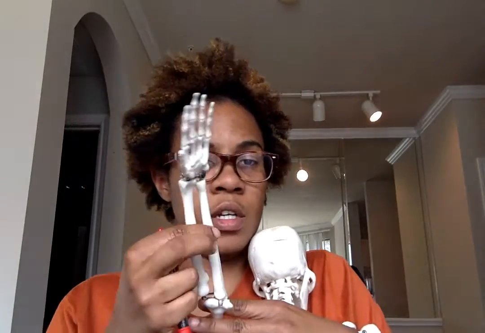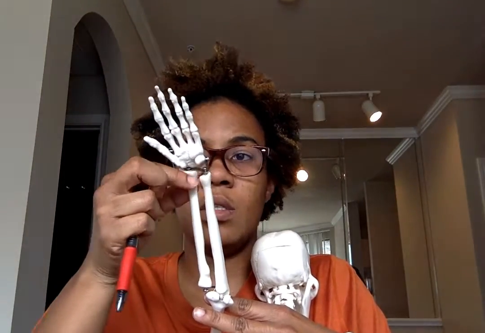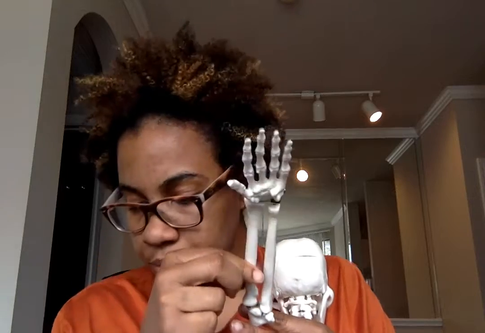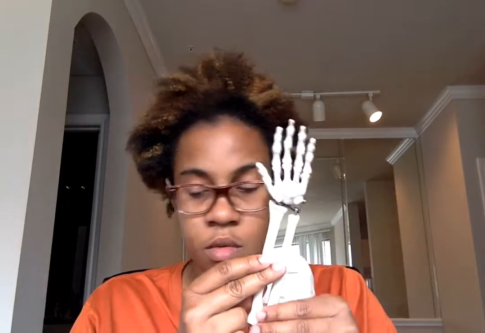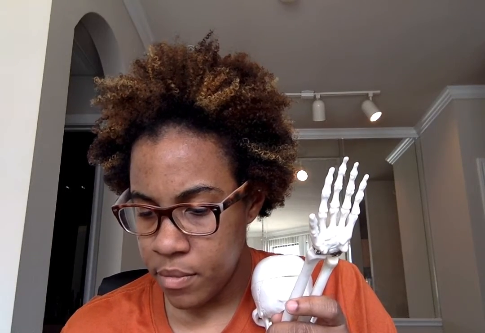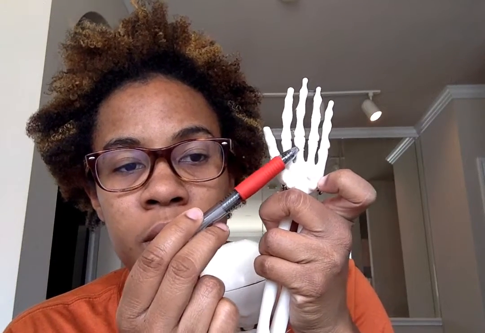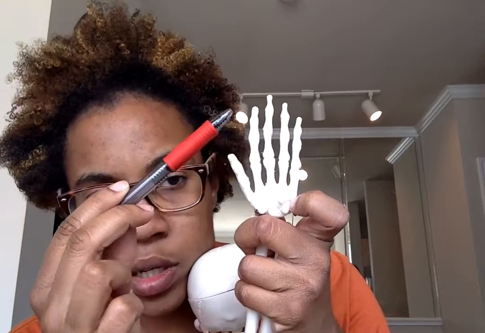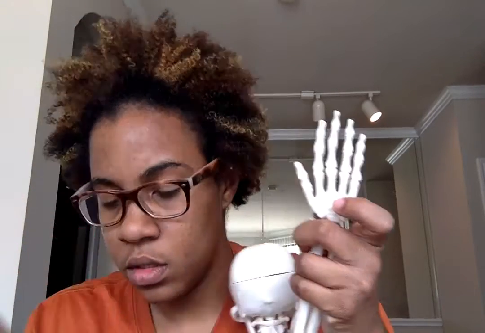Radius. This right here is the radius. This is the ulna. The olecranon process right here. Carpal bones up here, and hands. The phalanges. Okay, with the phalanges, we have medial, proximal, and distal.